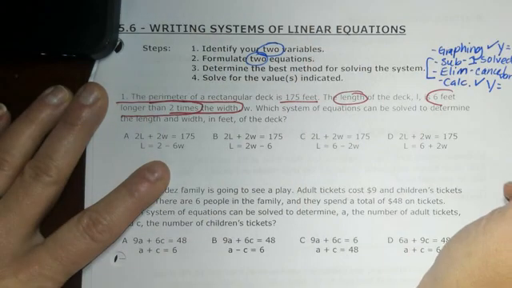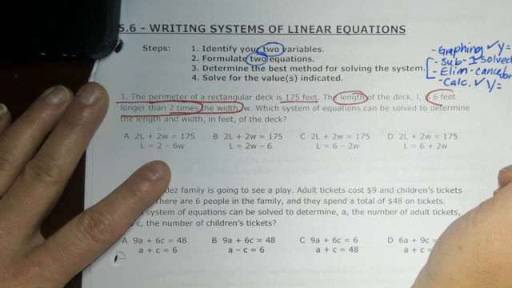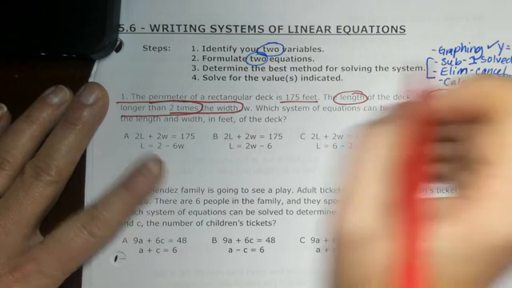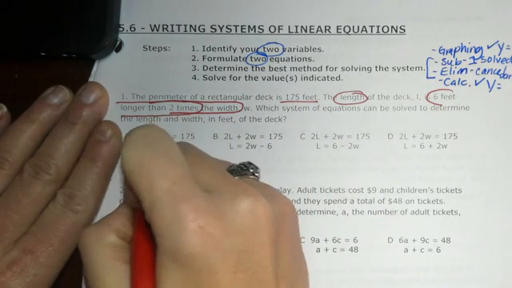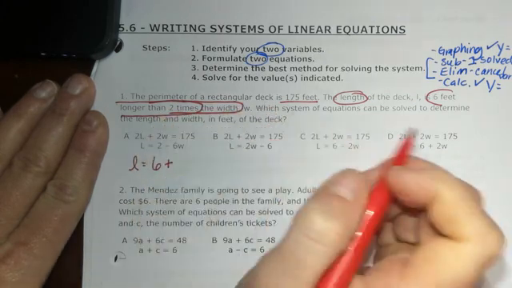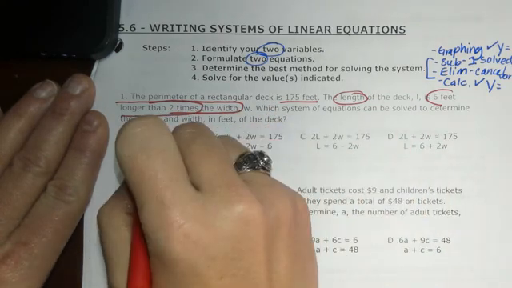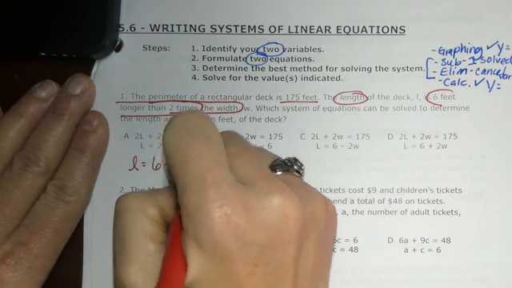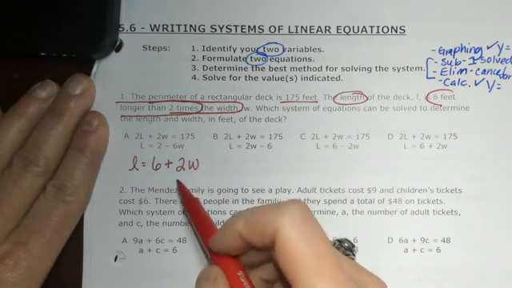This time we don't have an x and a y, we have an L and a W because it's length and width. So the length of the deck, L, equals 6 feet longer, so 6 plus 2 times the width, 2W. That's going to be one of them.